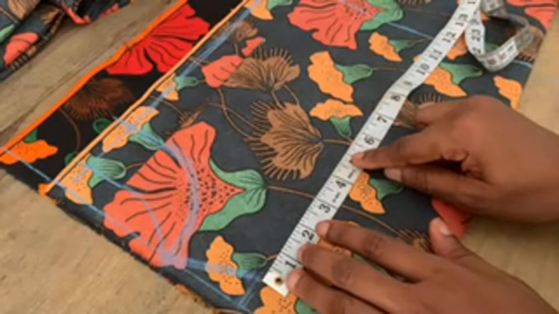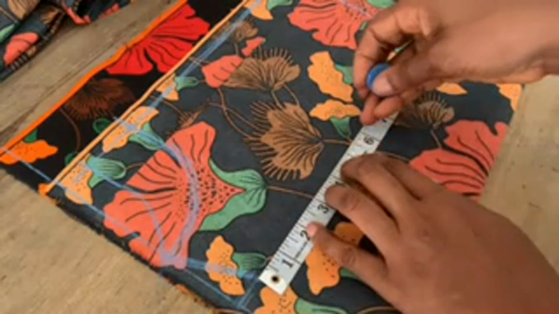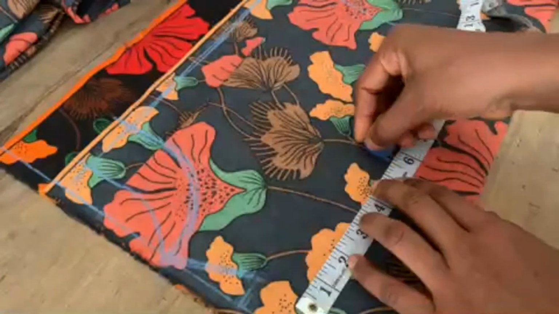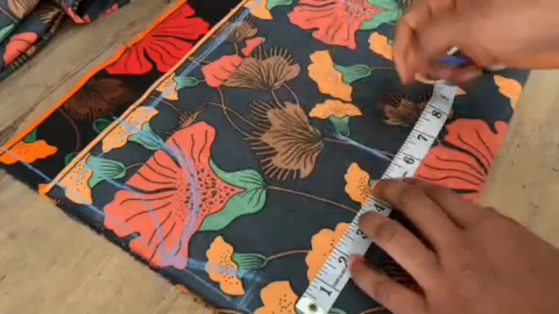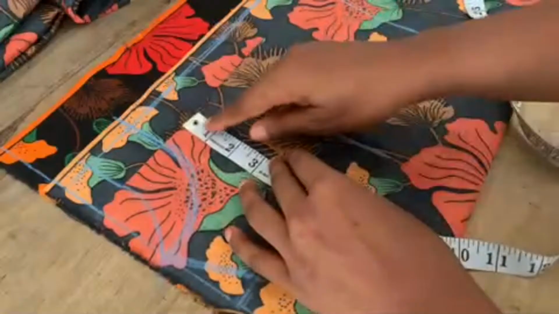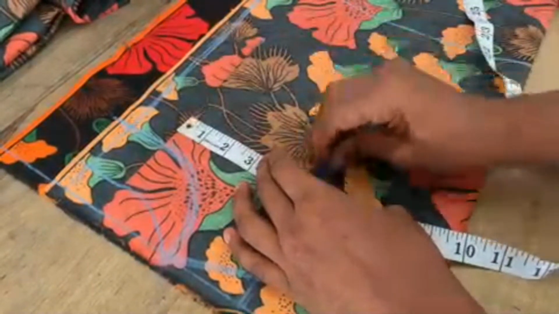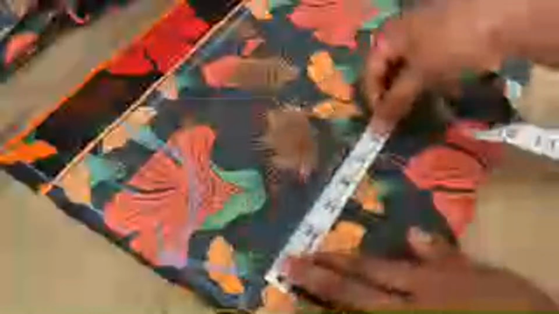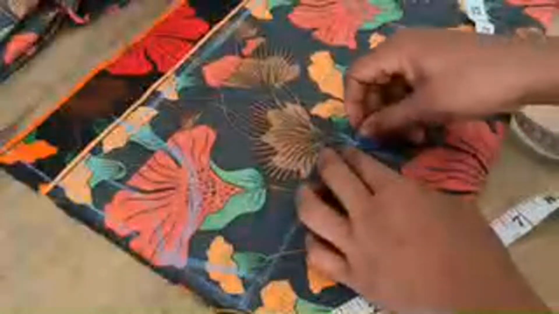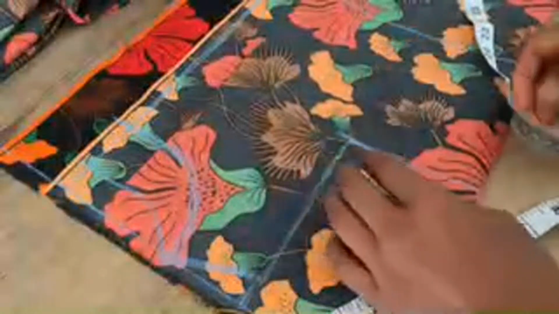So from the shoulder slope, I will come down for the armhole depth by 5.5 inch. Let's extend this line. So this is 5.5 for the armhole depth.